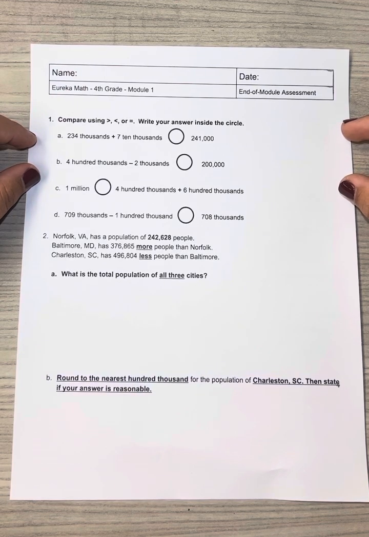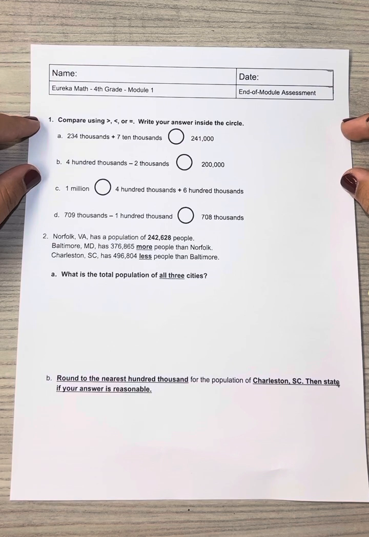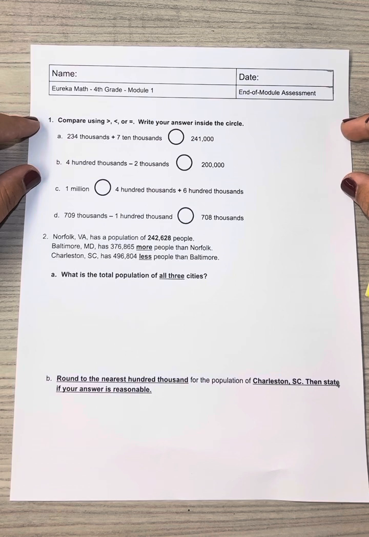I'm doing it this way so you can pause at any time to stop and do what you need to and then continue to play the video to hear the questions. I wanna know, are you able to do the math equations if I'm reading them to you, right? So pause and play it when you need to.